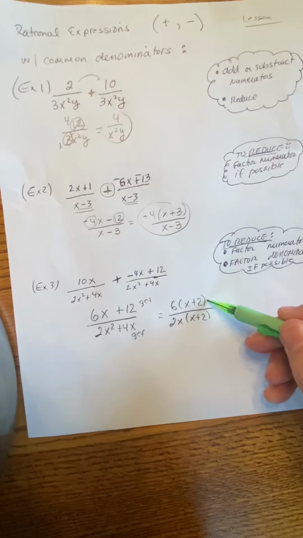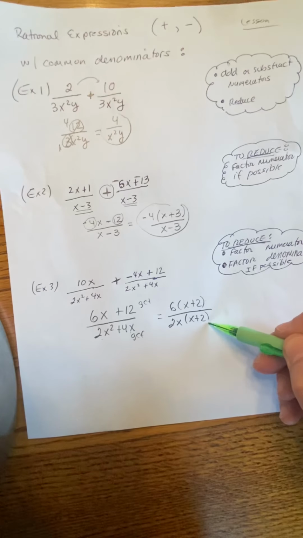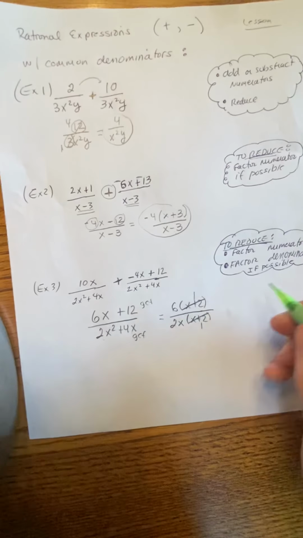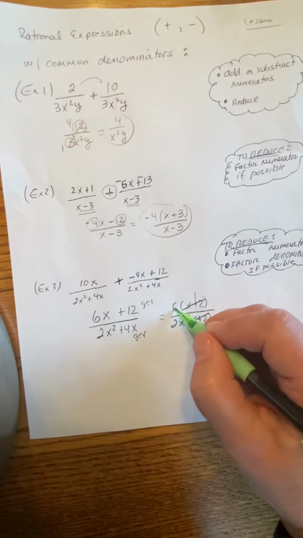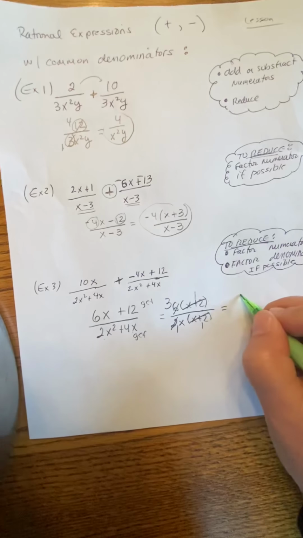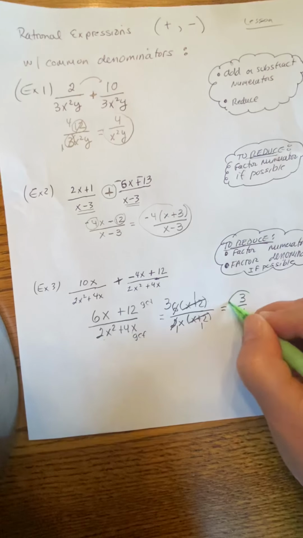Now we can look at this ratio and reduce it further. X plus 2 is a common factor. 6 and 2 share a common factor of 2. And my final answer would be 3 over x.